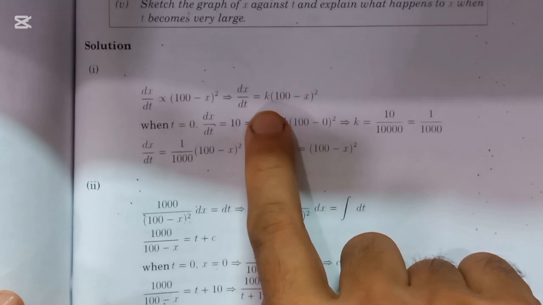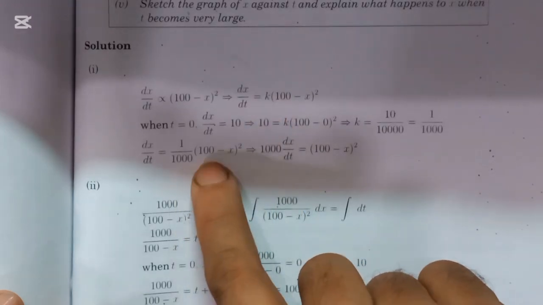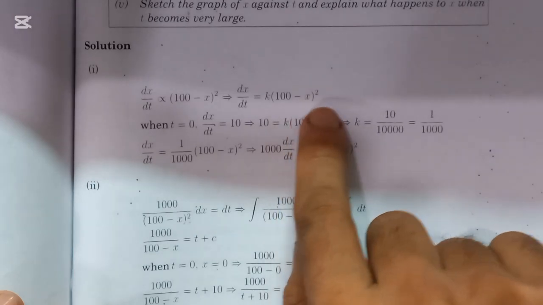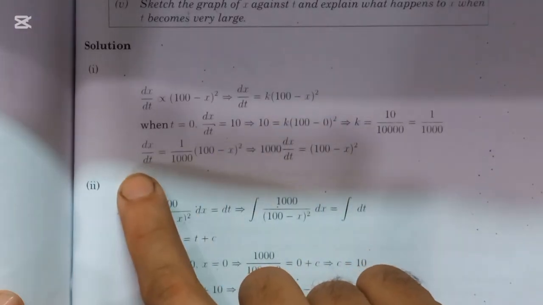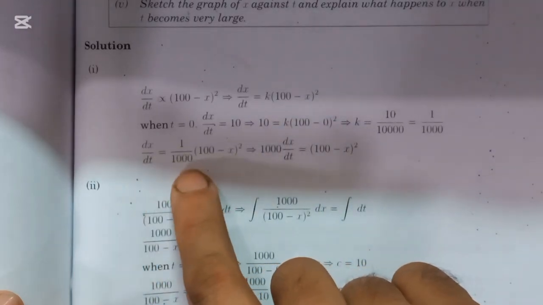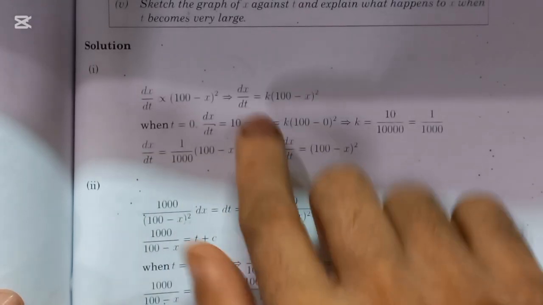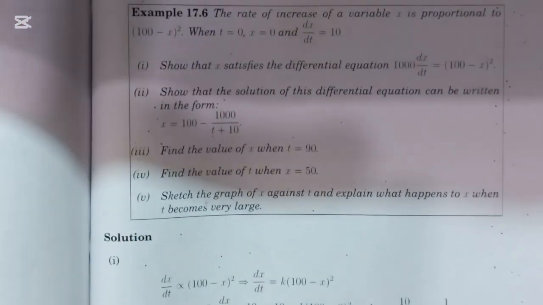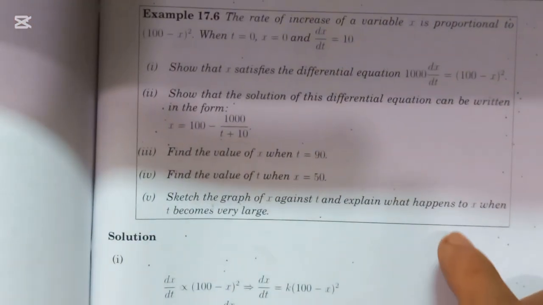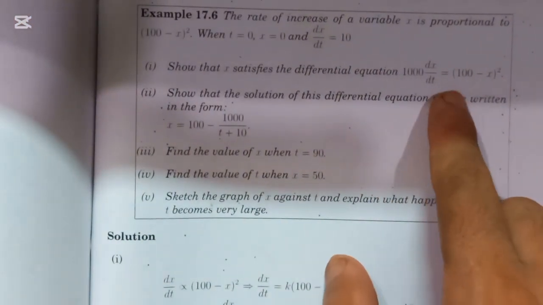So it will become 1 by 1000 into (100 minus x) whole square is equal to dx over dt. From here 1000 will come to the left hand side. So this is the thing which is proved in the first part. So you can see the first part is done.